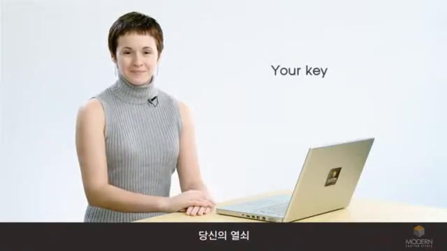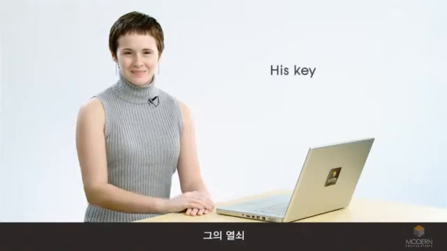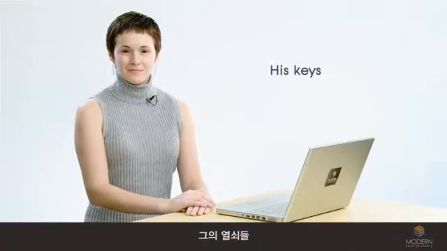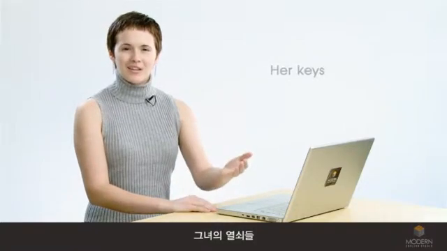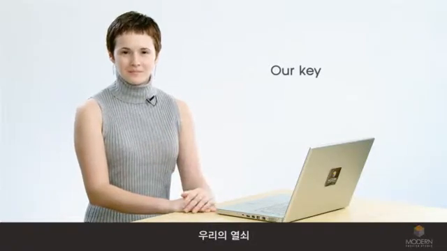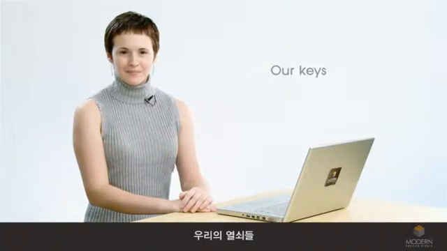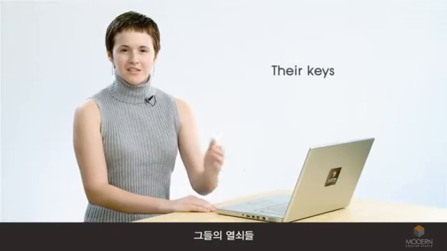Good, let's continue. Your key. Your keys. His key. His keys. Her key. Her keys. Our key. Our keys. Their key. Their keys.